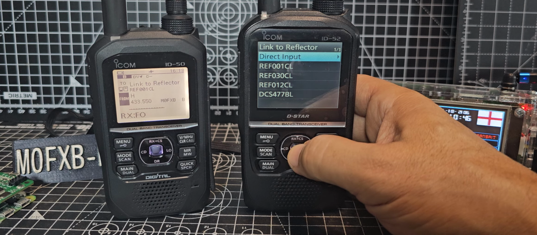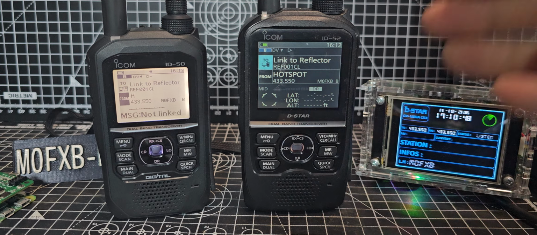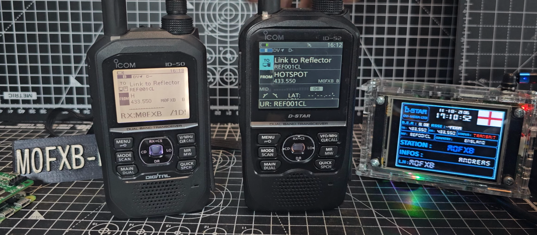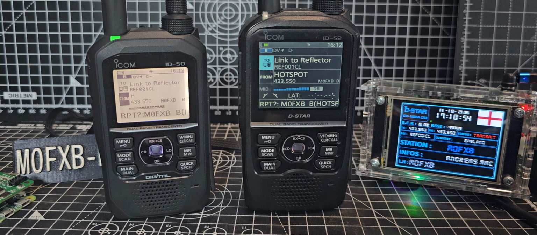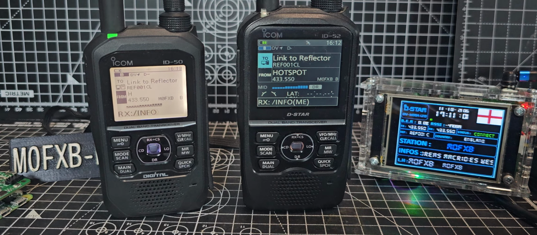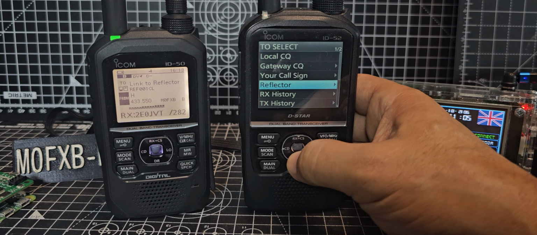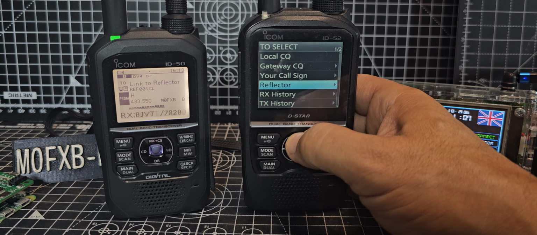And if we do it again, but we'll link this time. If you do this, people will know you've done this because they'll see it on the dashboard. So we'll key up. Link to REF001 Charlie. And that's it. We're now linked. And if I want to call someone, KI4MGM, Kilo India 4, maintain the line.